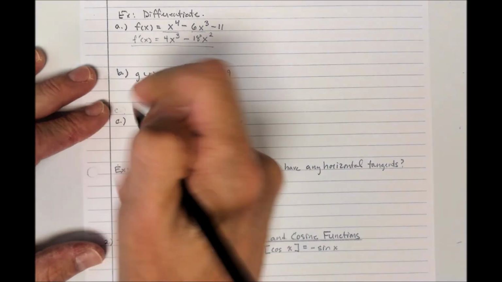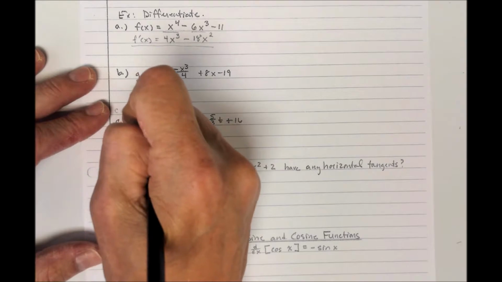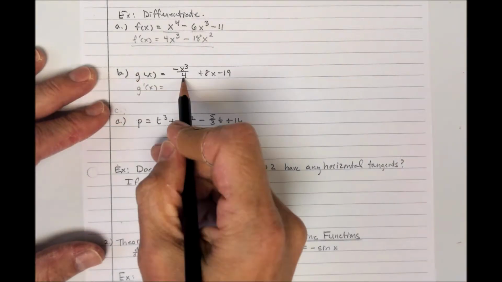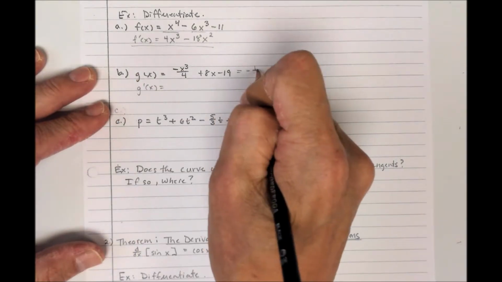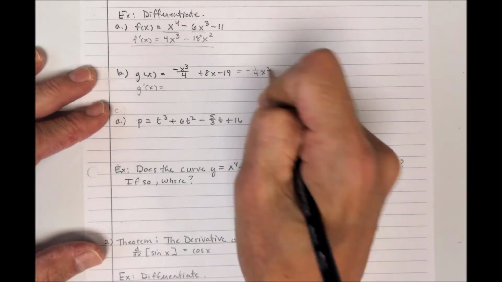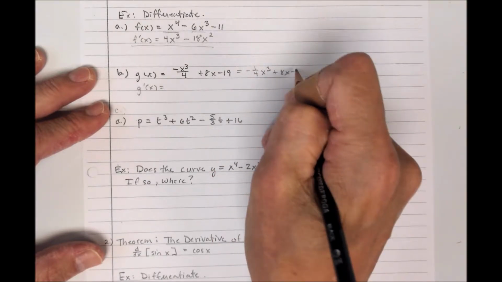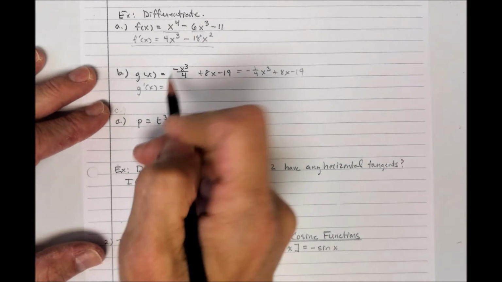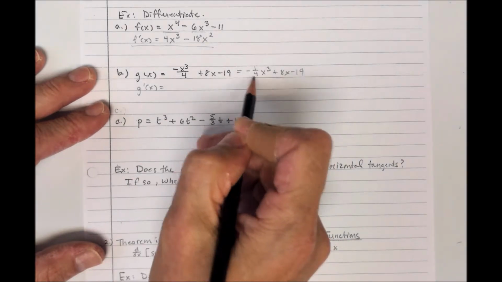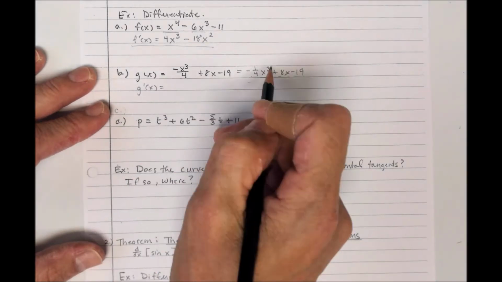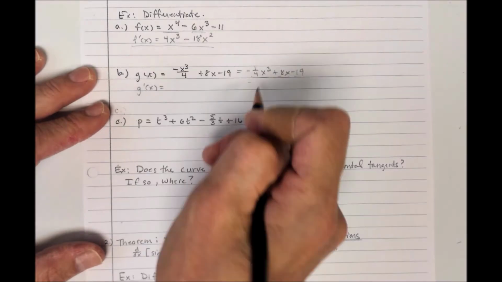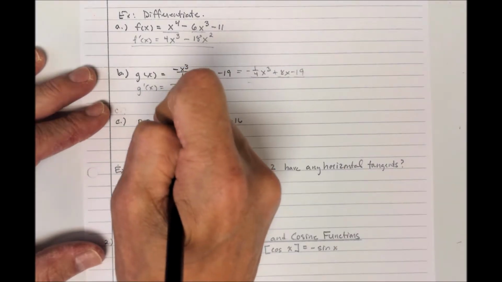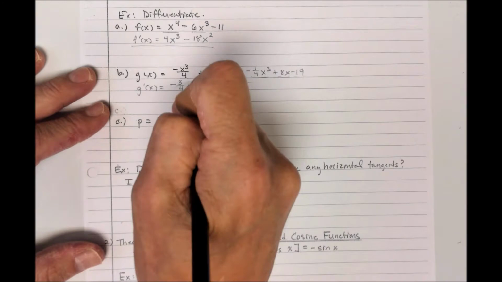Here, with b, I'm going to find g prime of x. Now, before I find g prime of x, notice the first term, I'm going to write this as negative 1/4 x to the third plus 8x minus 19. Now I'll do the derivative. So I bring the 3 down, one term at a time. These are sums. So 3 times the negative 1/4 is negative 3/4 x to the second power.